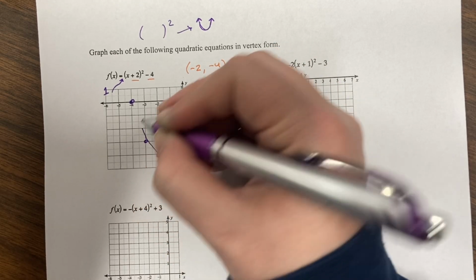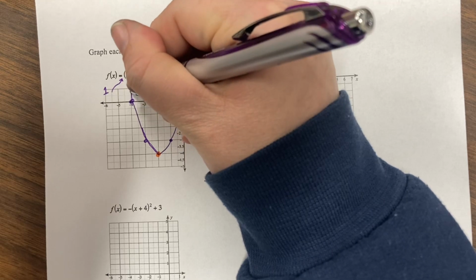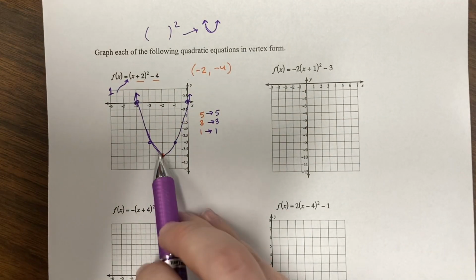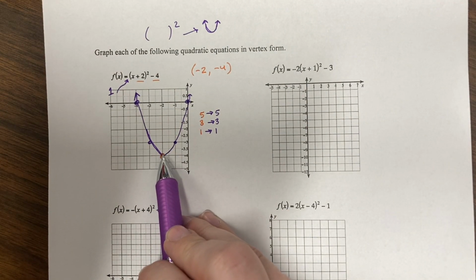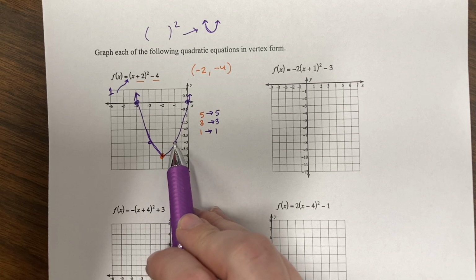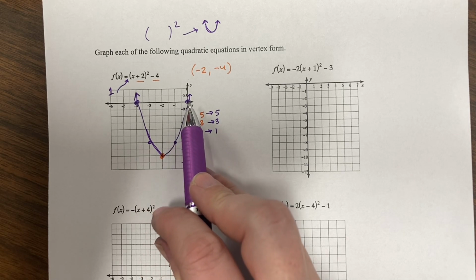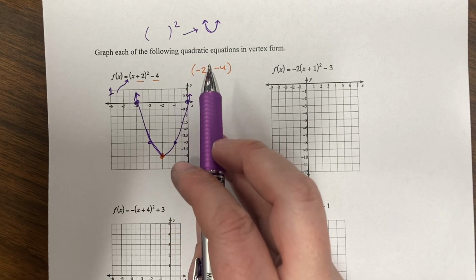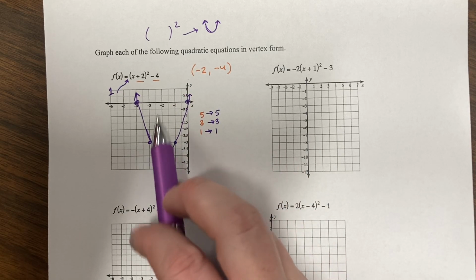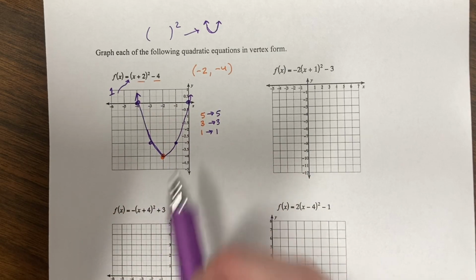You do not have to use this. I like it. I think it's kind of fun. But you count up from your point. So I count up 1, and then once I take that first step, I then count up 3. And then from that next one, I count up 5. 1, 3, 5, and you go in both directions.